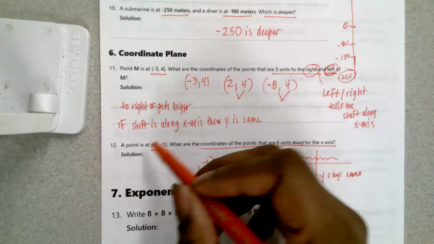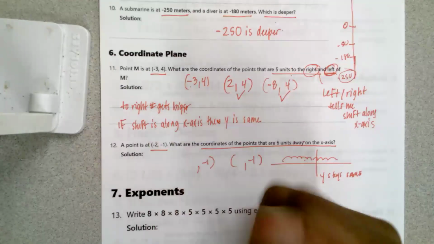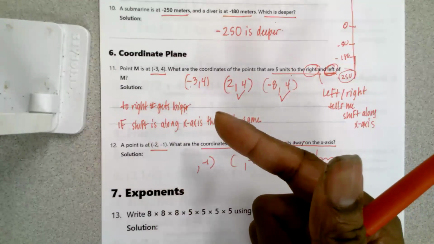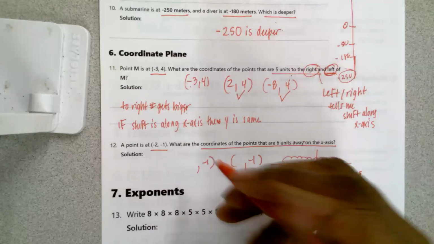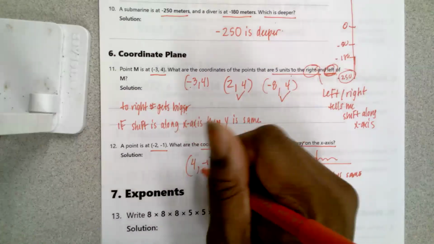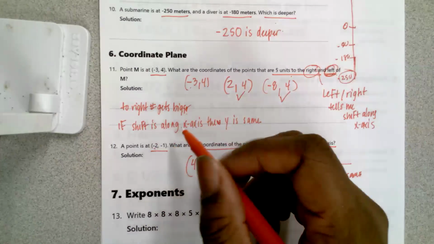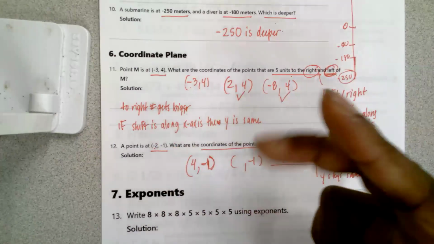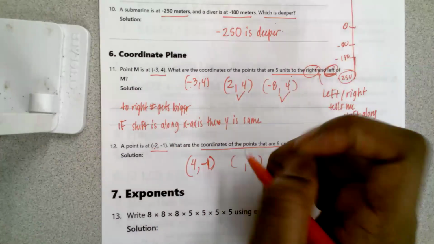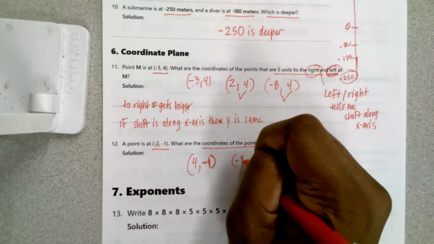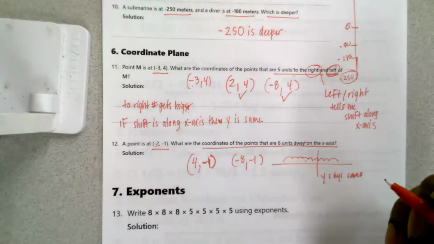So let's say to the right: -2, -1, 0, 1, 2, 3, 4, +4. So it could be +4, -1, or -2, -3, -4, -5, -6, -7, -8, -8, -1.